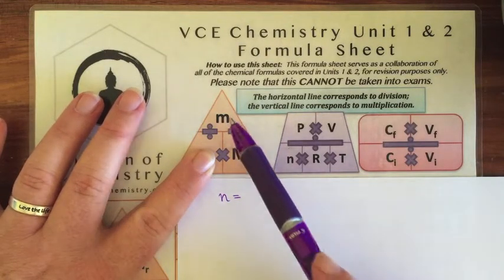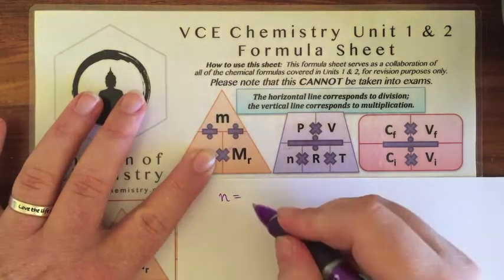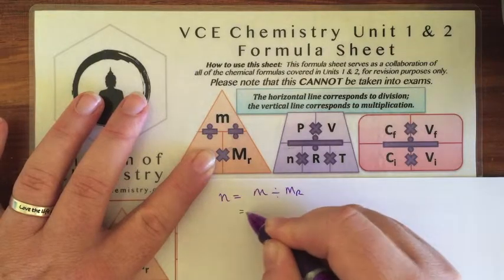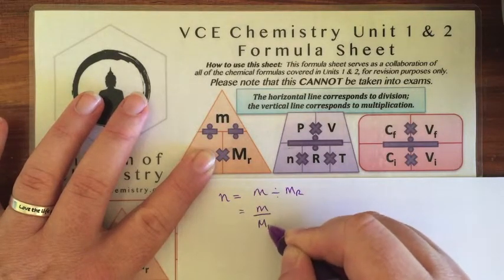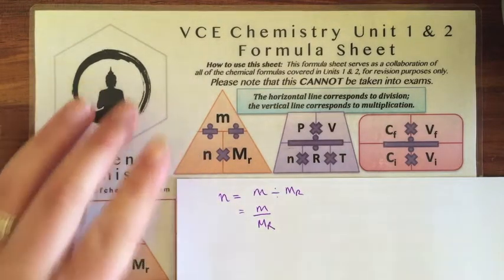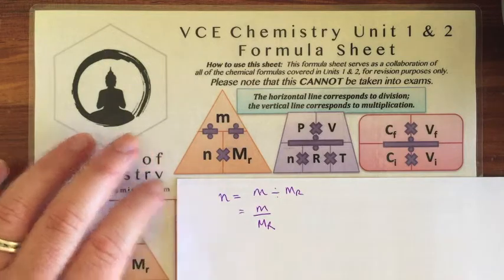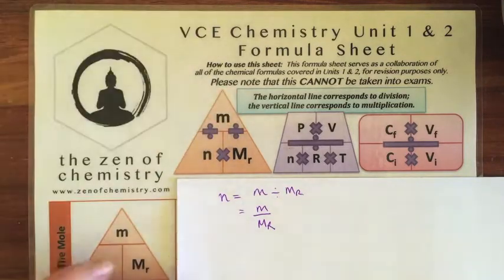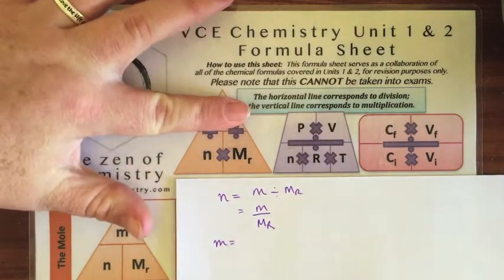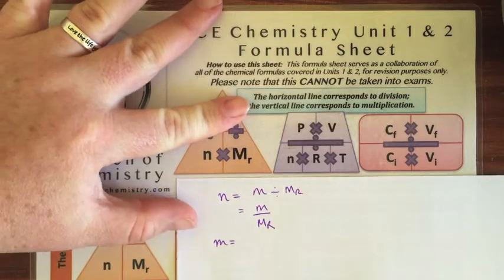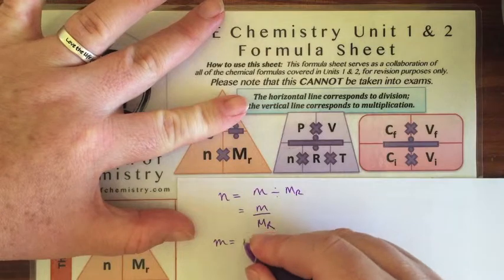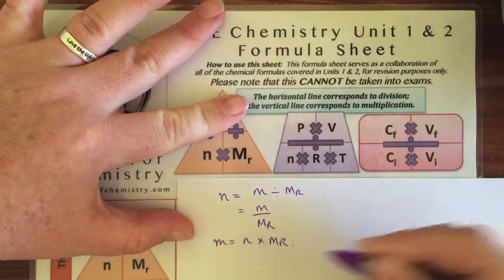So in this case, we're going to start with little m divided by Mr. In this case, Mr is molar mass, if you were unsure. Again, if you want to from there calculate mass, you would write down little m, and then cover up little m, and start from top left to bottom right. There's no top and bottom, but we just start left to right: n times Mr.